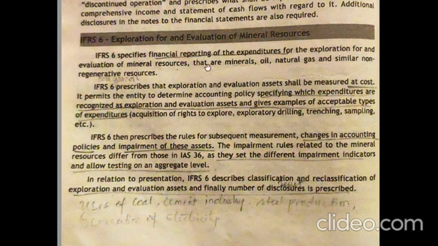What kind of resources are these? Minerals, oils, natural gas and similar non-regenerative resources. Non-regenerative resources in the sense your coal, gas, oil. IFRS 6 prescribes that exploration and evaluation assets shall be measured at cost.